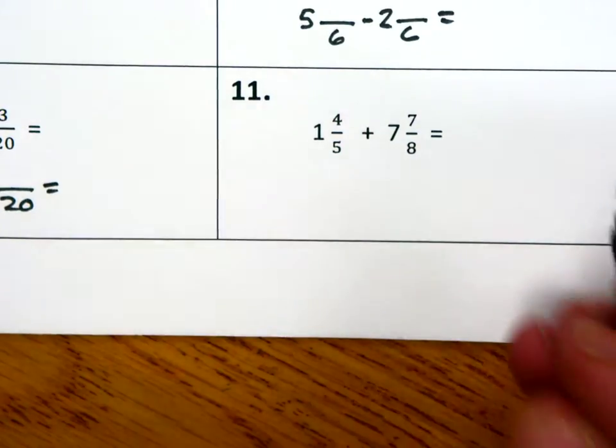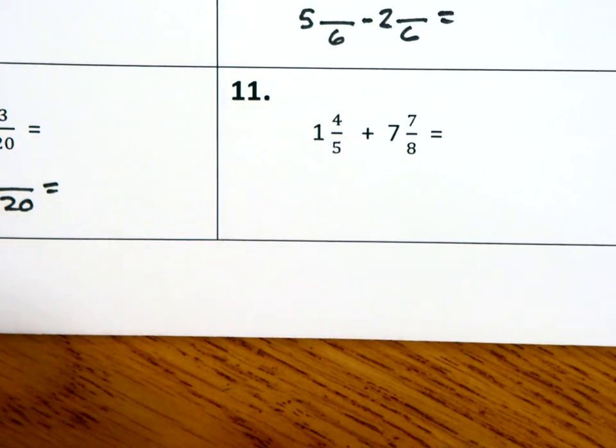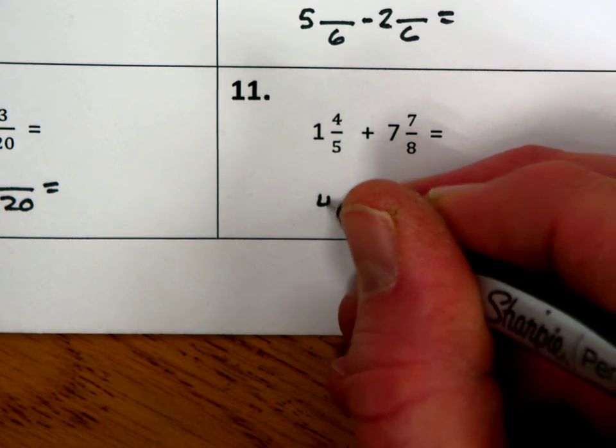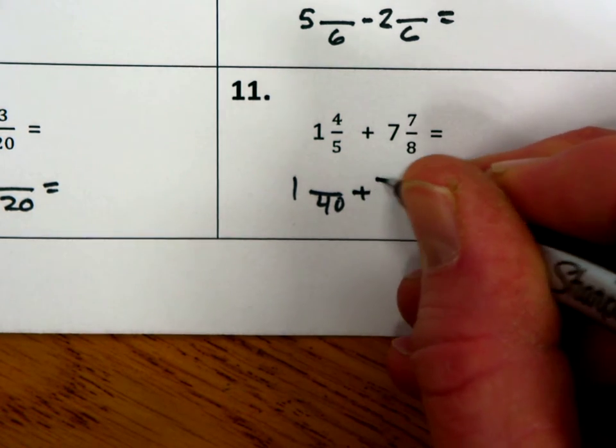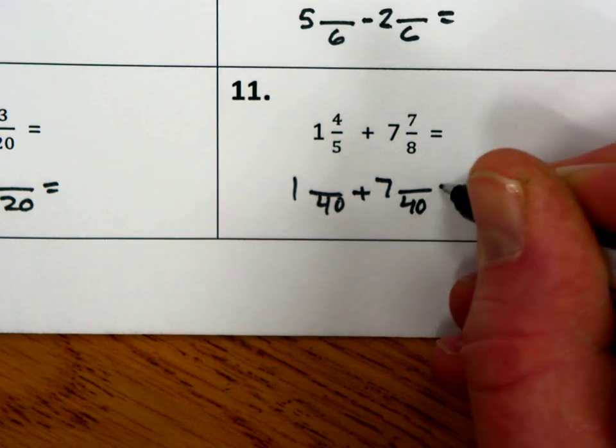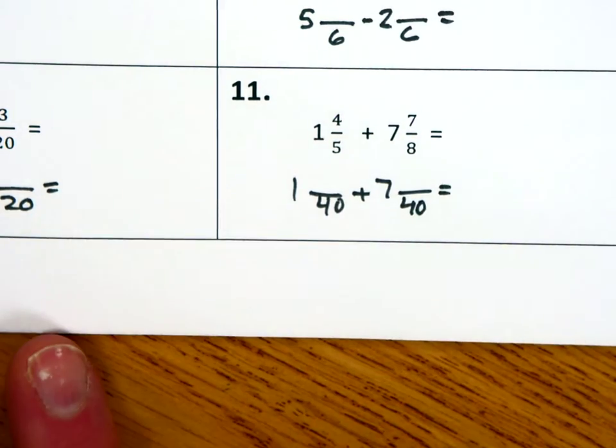And the last one here, 5 and 8, they both go into 40 because they cross multiply them, so it's going to be over 40. This is 1 and something 40ths plus 7 and something 40ths. And now that's the first step all the way done.